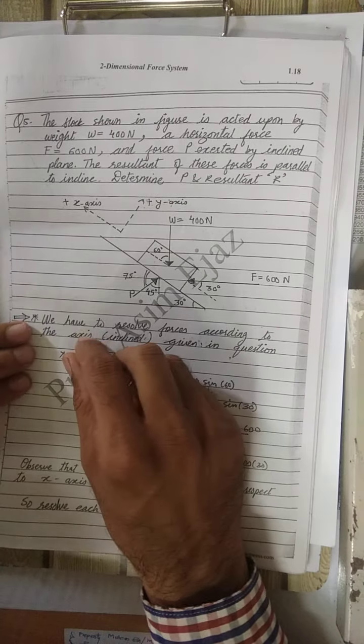Now I have a second problem, in which I will first read the problem, and we will draw the figure for this also. I am reading the second problem. Here the second problem is this part.